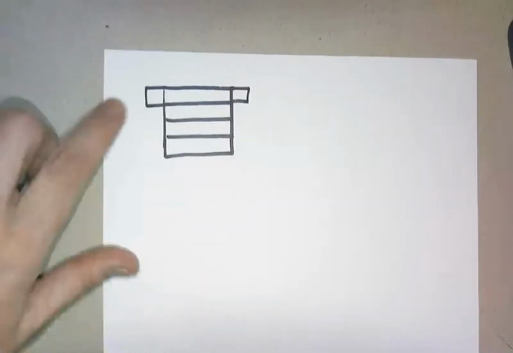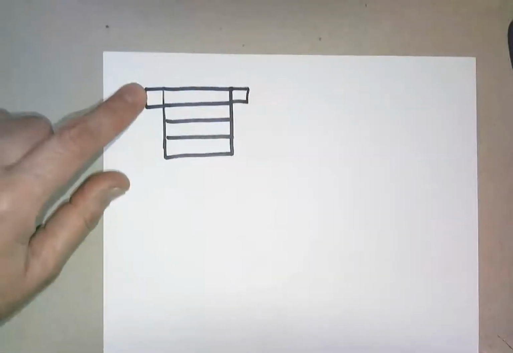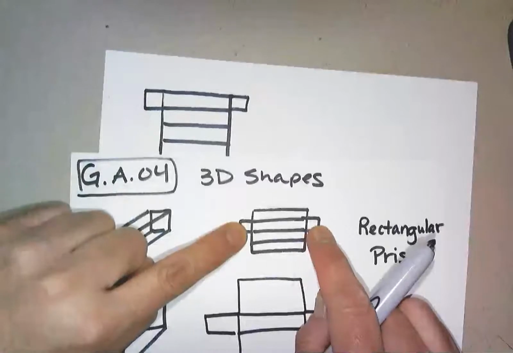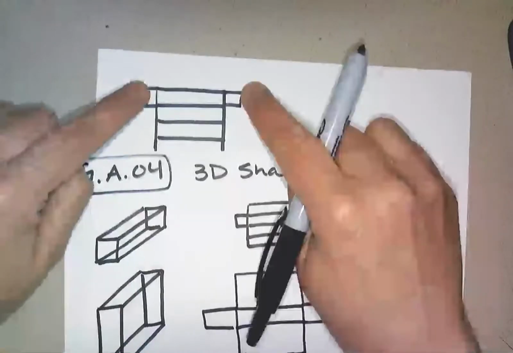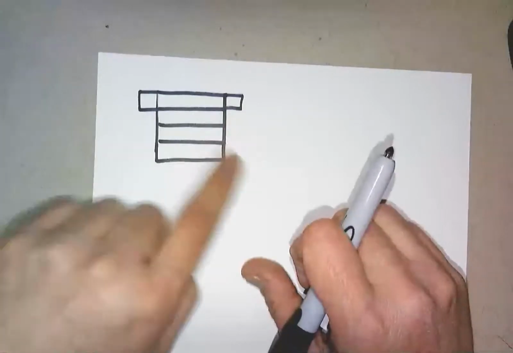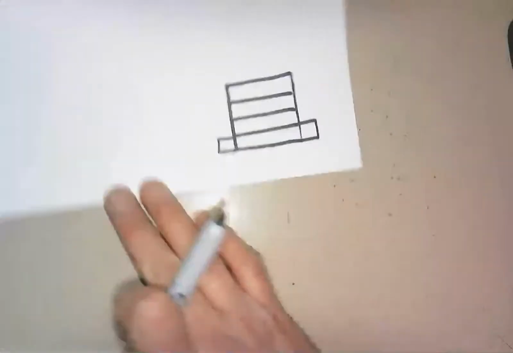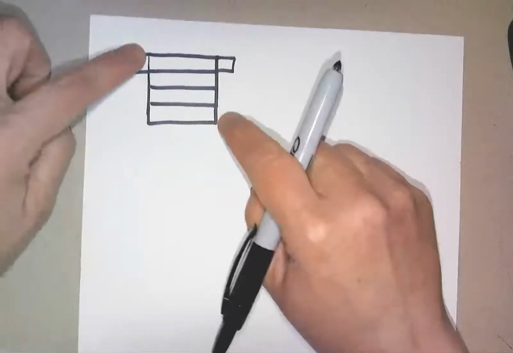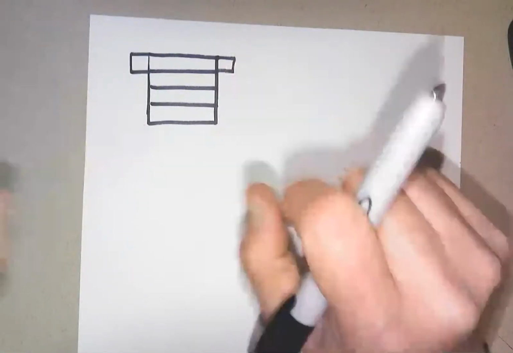Now I chose to put it up here this time. If I go back to the other one, if you notice, it was down here. So I could put it here, on the second area, or the third area. I could have it upside down like that, or diagonally. But let's just go with this one.